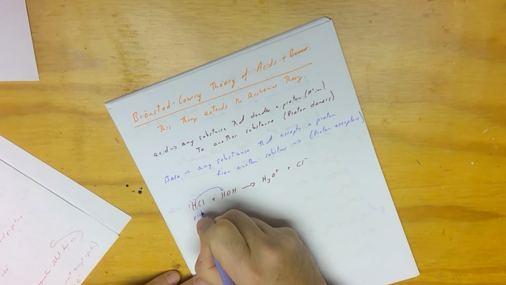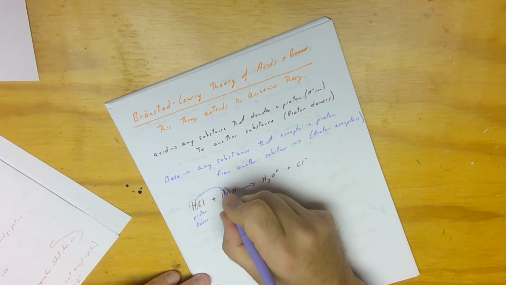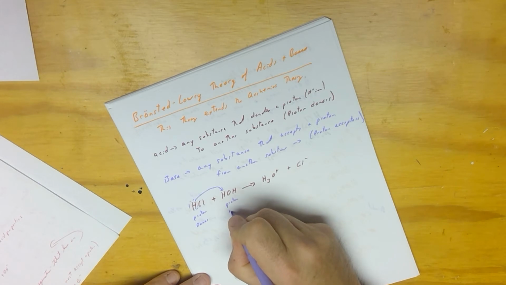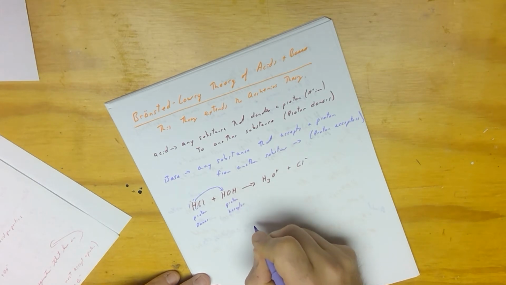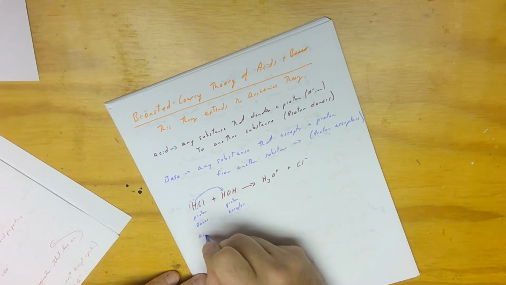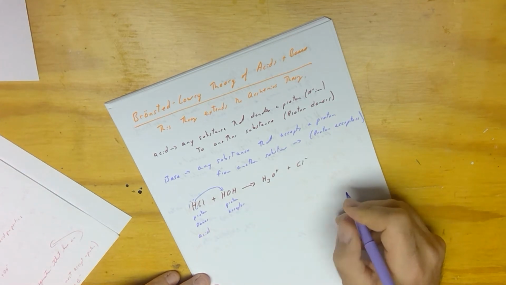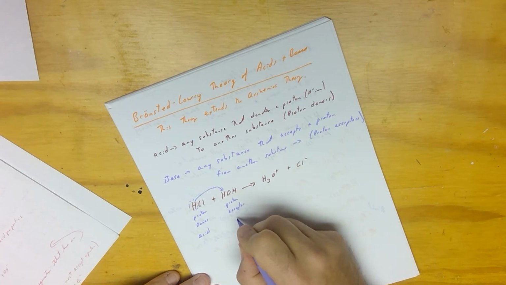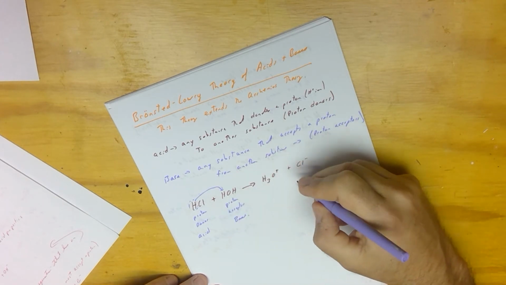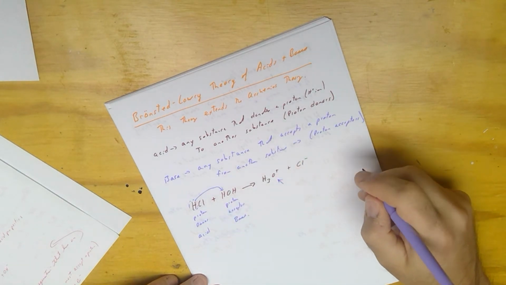So this is a proton donor. What was the water doing? Well, it accepted that proton, so this was a proton acceptor. So in this equation, the HCl acted like a Bronsted-Lowry acid, and the water is acting like a Bronsted-Lowry base. Now, in this substance, this is what gives us our acidic properties.